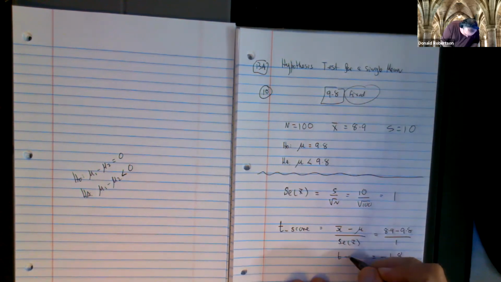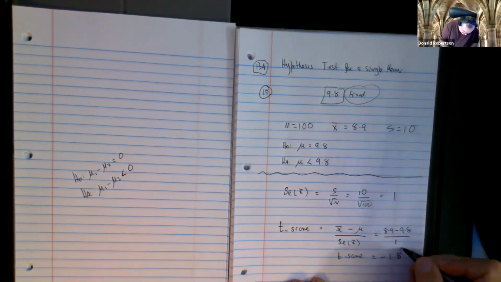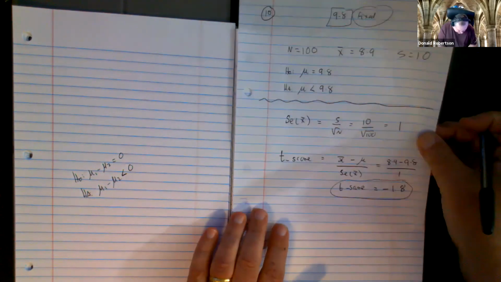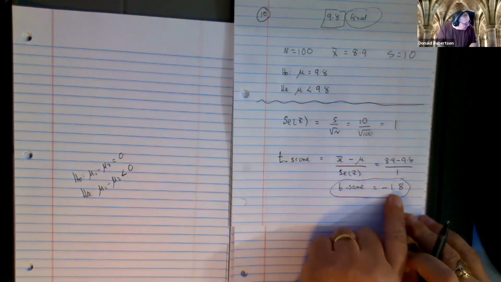So when they say test statistic, they mean the T-score. If it's a difference in proportions, the test statistic will be called a Z-score. It'll have its own formula. Now, the T-value is the number that you stick in the box that says, what's the test statistic?